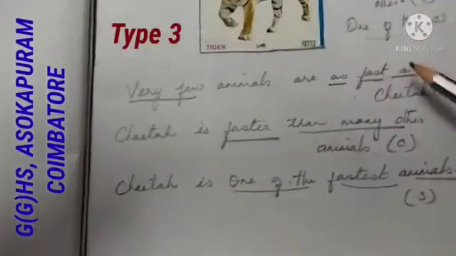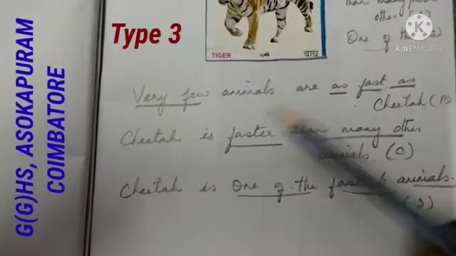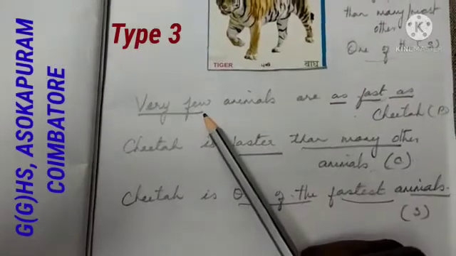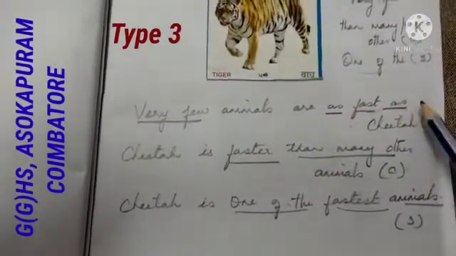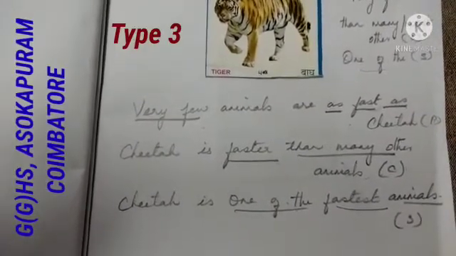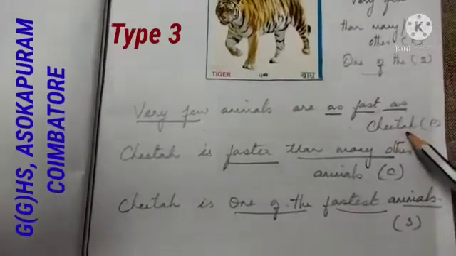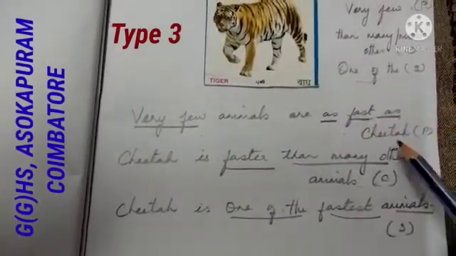Very few animals are as fast as cheetah. How to identify as positive degree sentence? Look at the beginning of the sentence. It is beginning with very few. As plus adjective plus as clue words are used. So this is positive degree sentence. And what is the subject matter we are talking about? Cheetah. And what is the quality we are talking about? Fast. Okay. So keep all those things in mind.